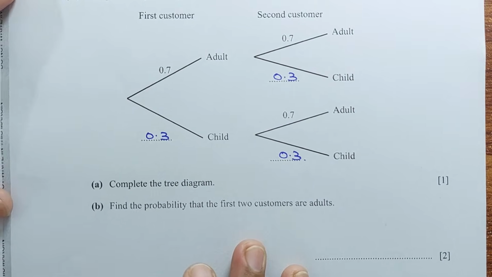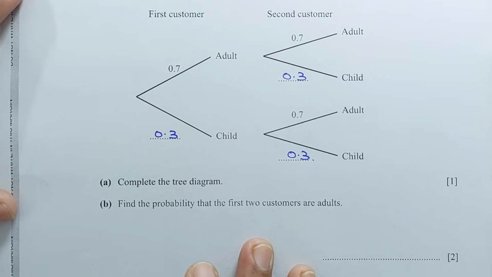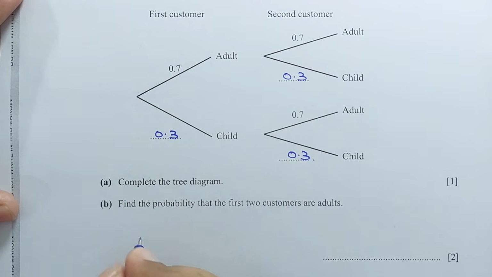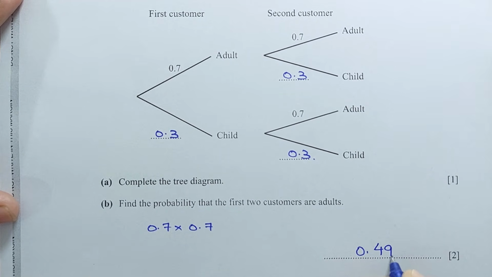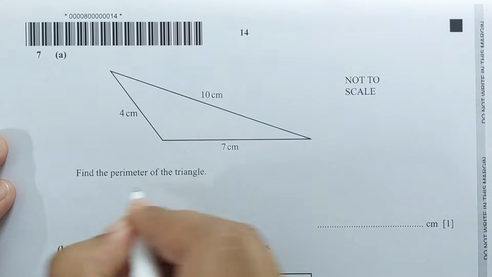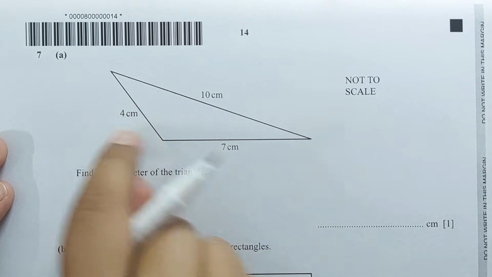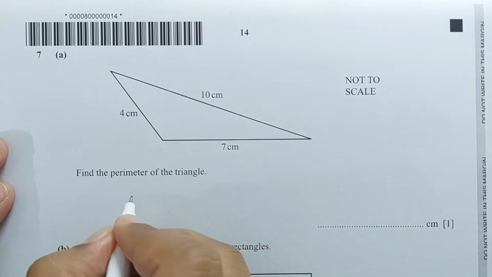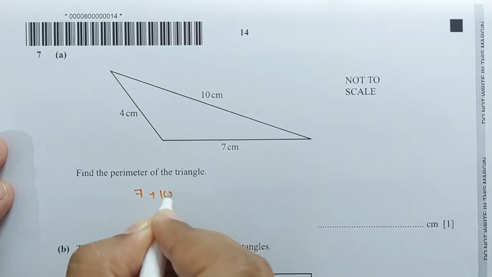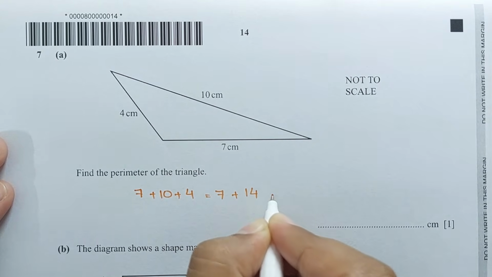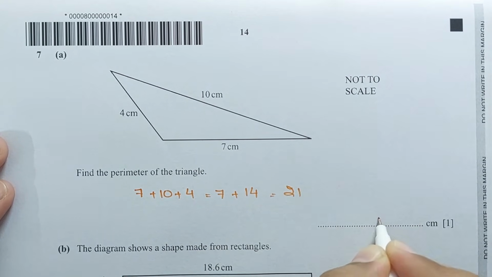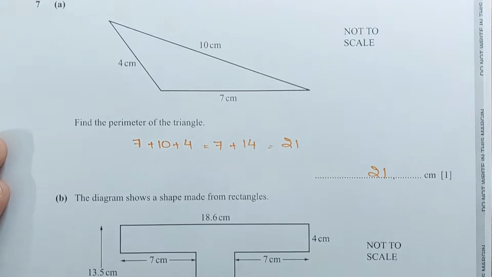Part B, find the probability that the first 2 customers are adults. So 0.7 times 0.7, we have 7 times 7 is 49. 0.49 is the probability. Question number 7, part A, find the perimeter of the triangle. Perimeter is the sum of all sides. 7 plus 10 plus 4. This is 7 plus 14, and that is equal to 21. So 21 centimeters is the perimeter.